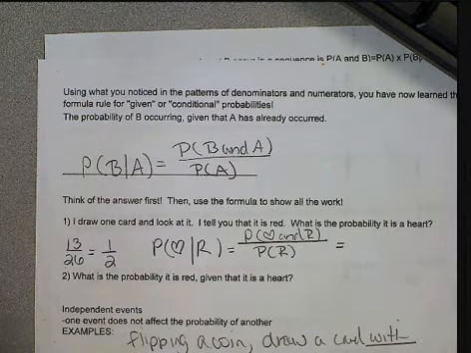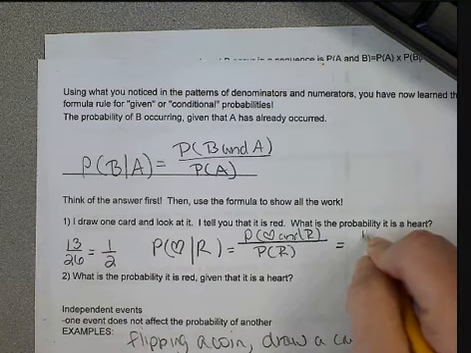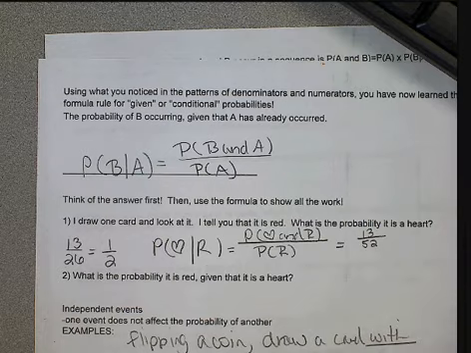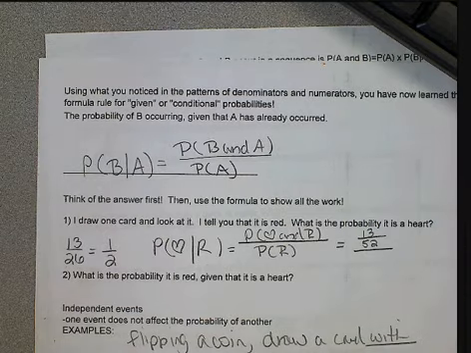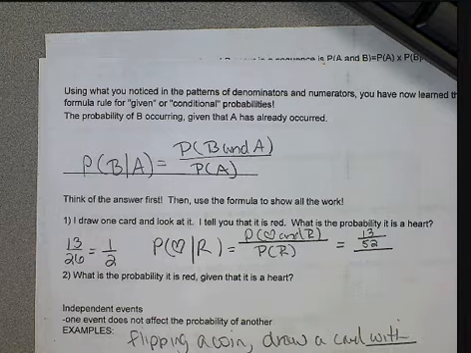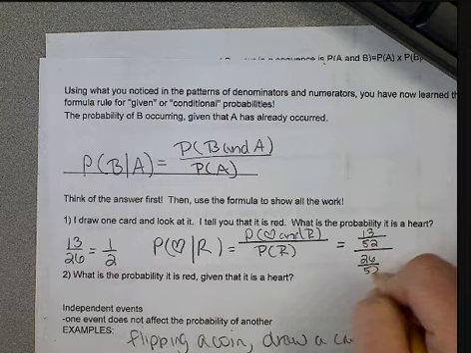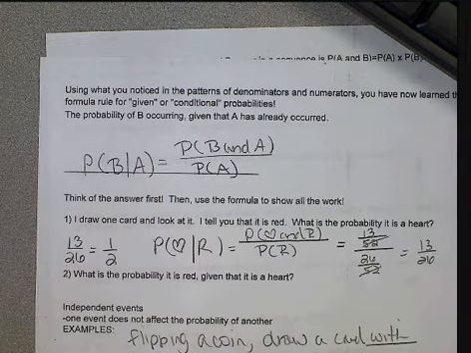So remember, we're now talking about out of all 52 cards. So out of all 52 cards, how many are hearts and red? There are 13 red hearts out of 52 cards. In the denominator, we're finding the probability of the card being red. Half the deck is red. So 26 out of 52 cards are red. Notice that reduces to 13 over 26, or 1/2.